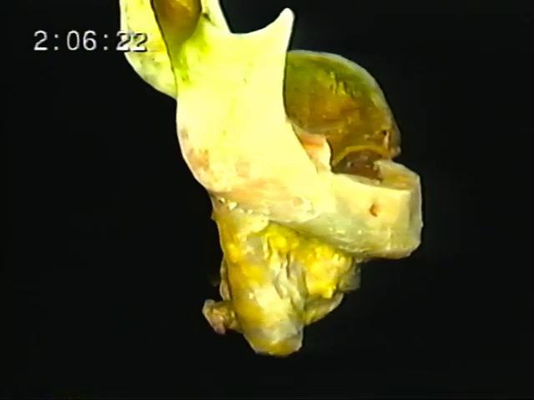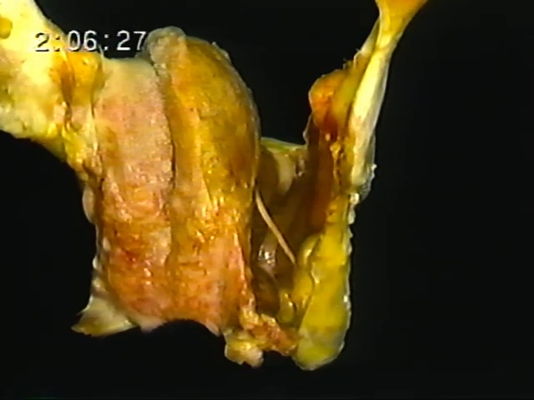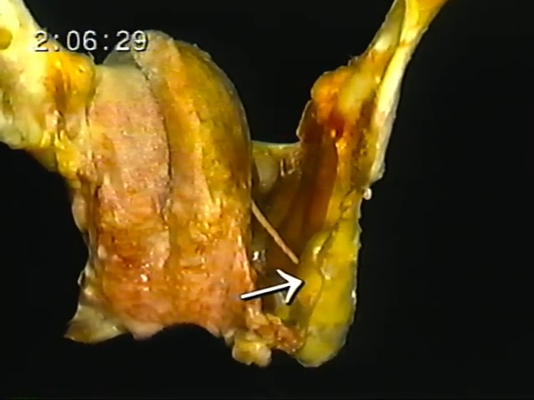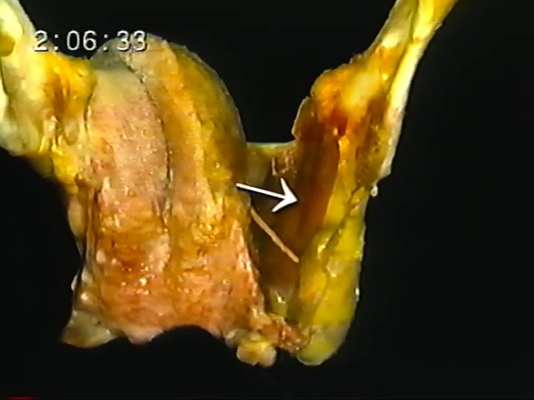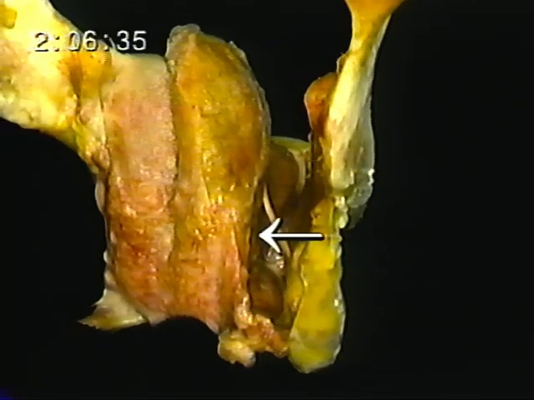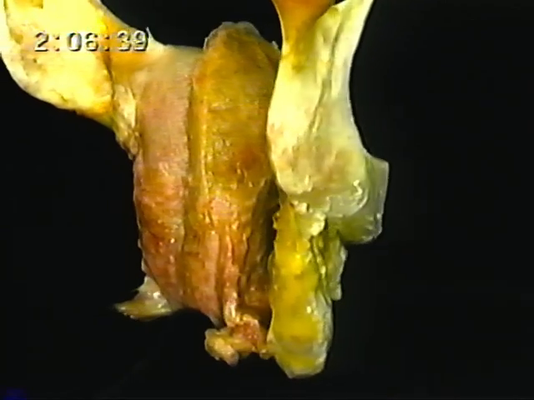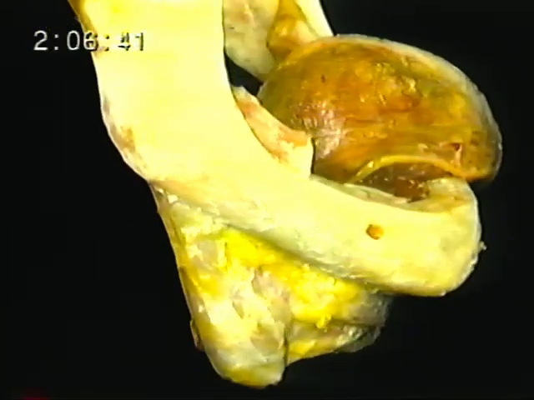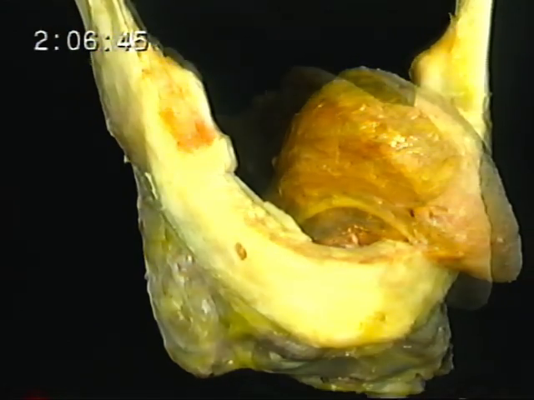To see where it starts, we'll go round to the back. Here's the submandibular duct. Here's the submandibular gland. The duct passes forward in the interval between the mylohyoid muscle and the muscles of the side of the tongue, the hyoglossus and styloglossus muscles. Now, we'll go round to the front again and put the sublingual gland back in the picture.